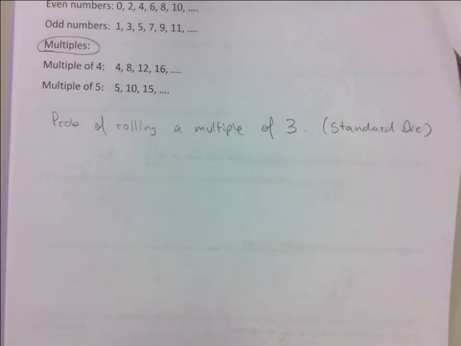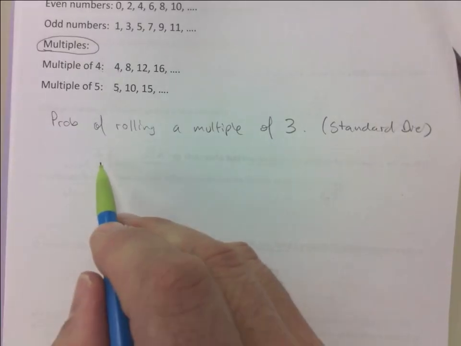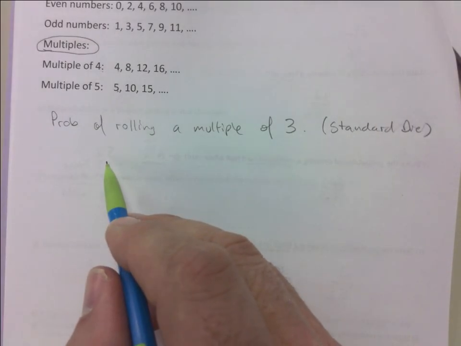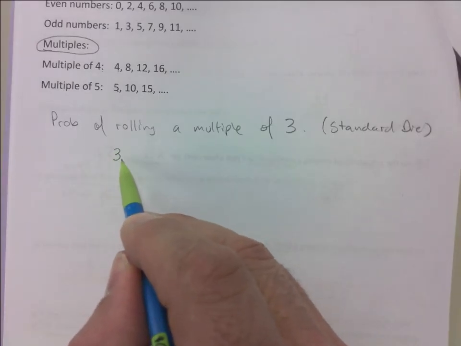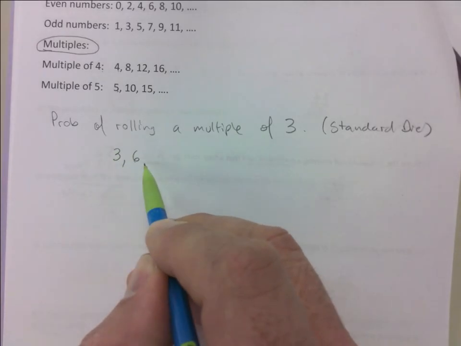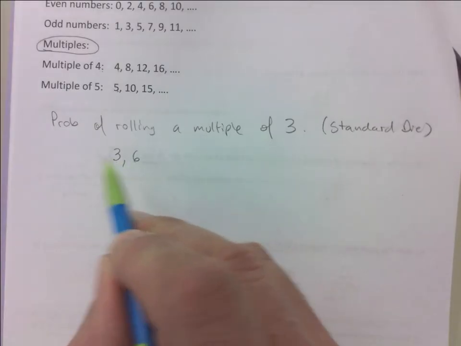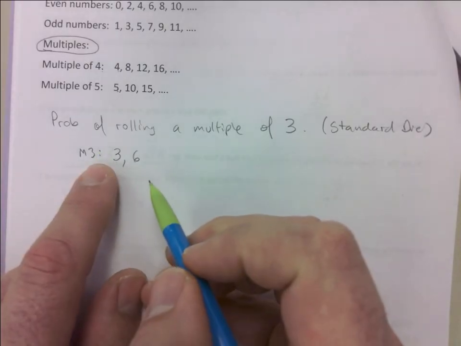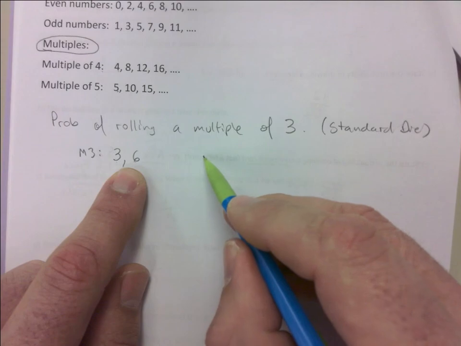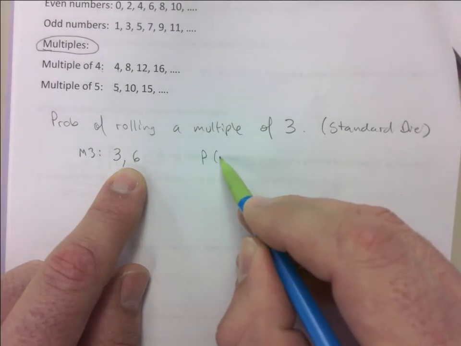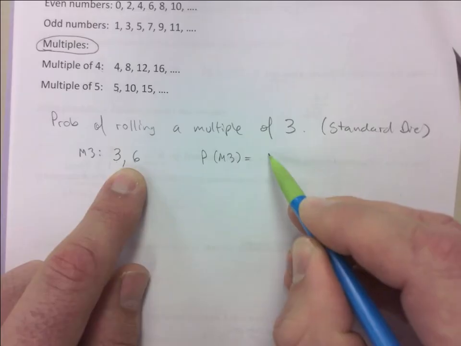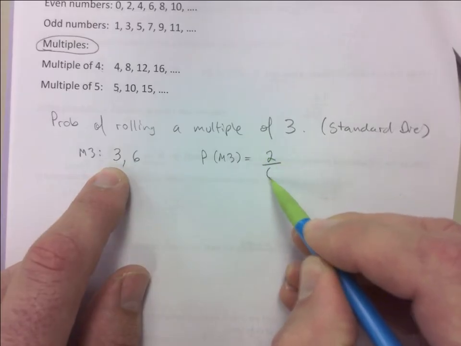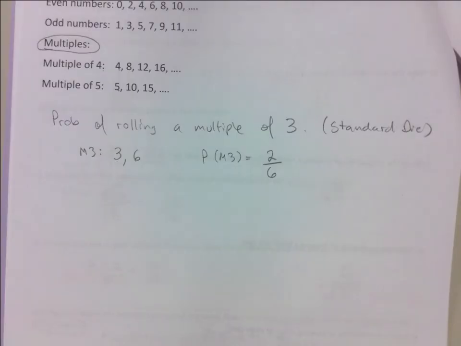So it's not a 12-sided die, it's a 6-sided die. So how many multiples of 3 do you have from 1 to 6? You have 3 and 6. That's it, right? Multiples of 3 is 3, 6. So the probability of a multiple of 3 would be 2 over 6. Boom, you got it.